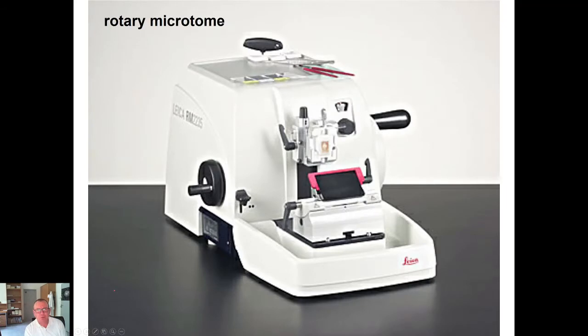Another microtome is a rotary microtome, where the laboratory assistant doesn't slide the knife, but she or he rotates this handle, and the tissue block, which is here in this case, is moving along the blade situated in this red holder.